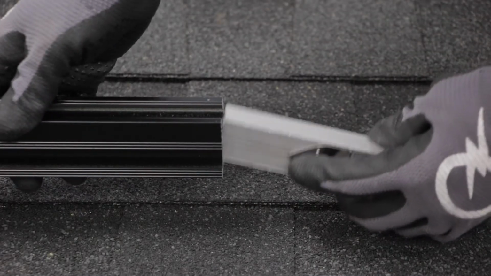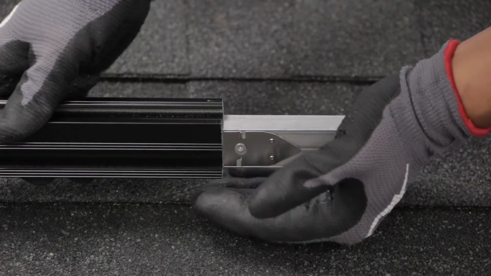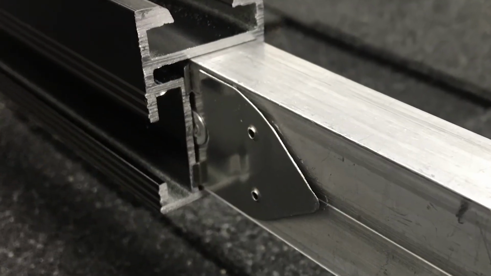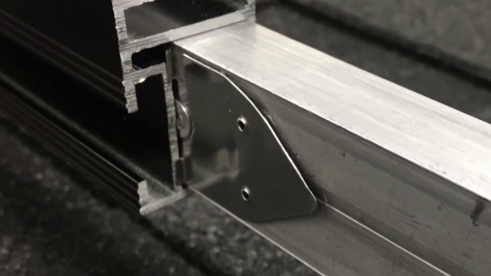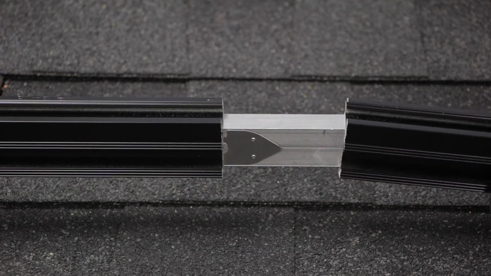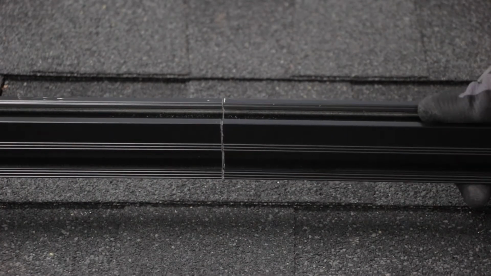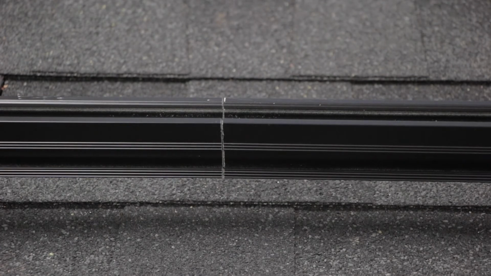To install, simply insert the end of the internal Q-splice into the end of the QRail. Make sure that the integrated bonding plate slides into the rail, and then slide the splice until the bonding plate tabs come into contact with the end of the rail. Now attach the second segment of the rail to the other side of the splice using the same procedure. Make sure that both rail ends are tight against the bonding plate tabs.